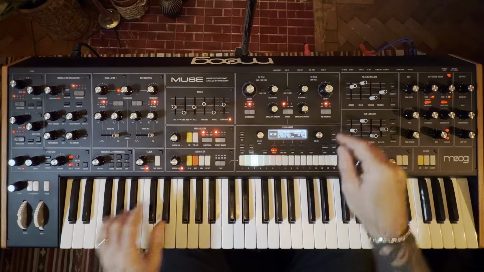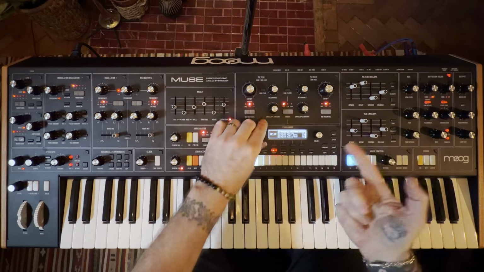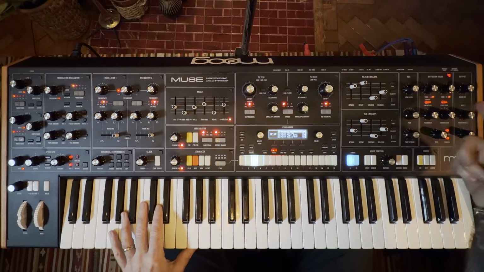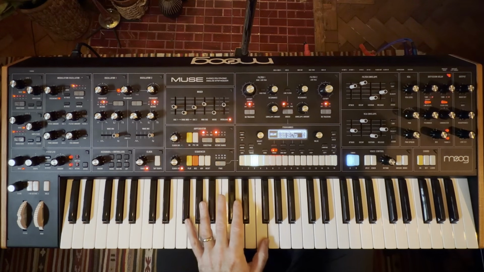So once I've got that configured like that, these knobs are like this. I have expanded the times a little bit. So there was a little bit of delay in there.